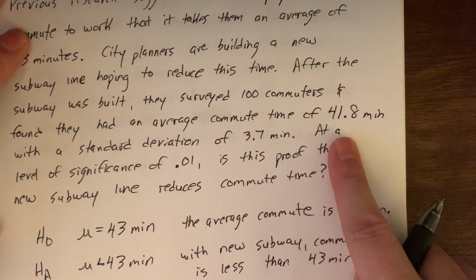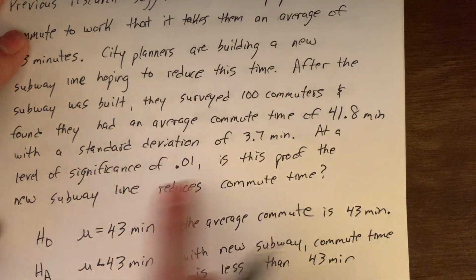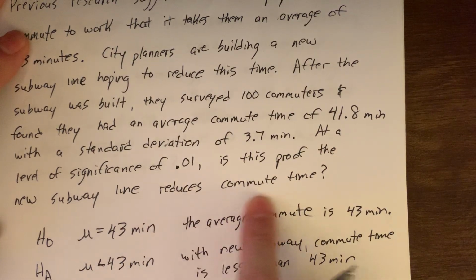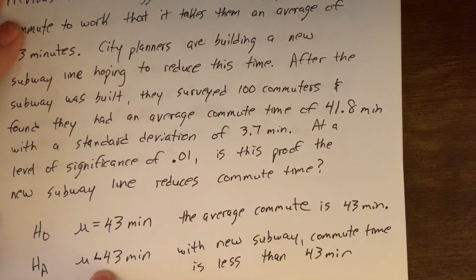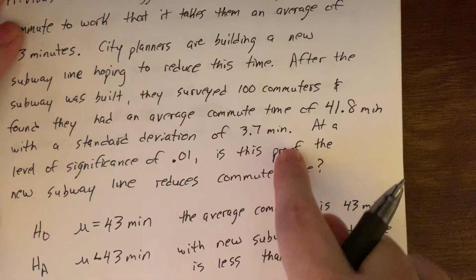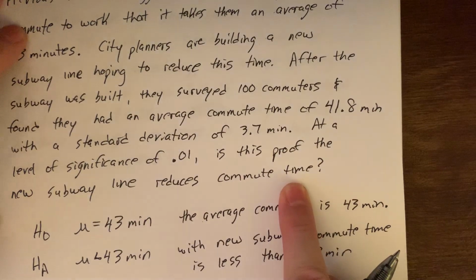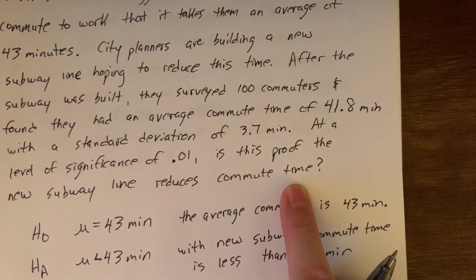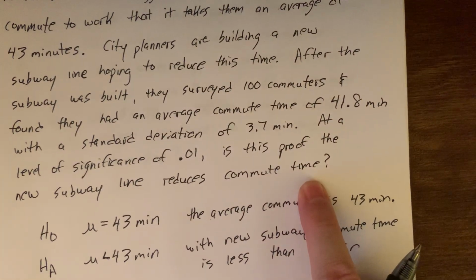What type of a problem? That's typically where we'd see find the probability that something happens, or find the confidence interval. Well, here, the end of the problem is all talking about, is this proof the subway line reduces commute time? There's that word reduce again, one more time reinforcing the less than idea. And one more time, this whole question is a challenging statement, a new thought, a new hypothesis that challenges an old idea. So even again, reading through, we should see this as a hypothesis test.